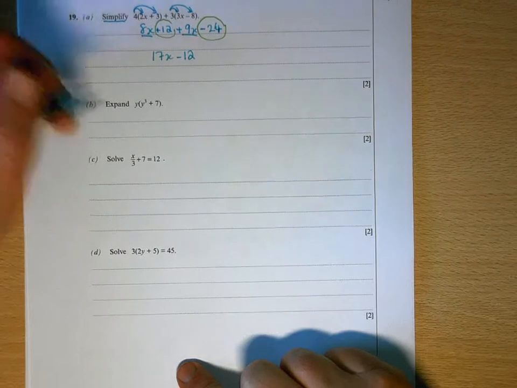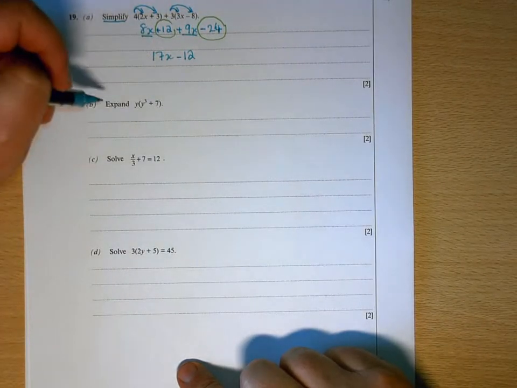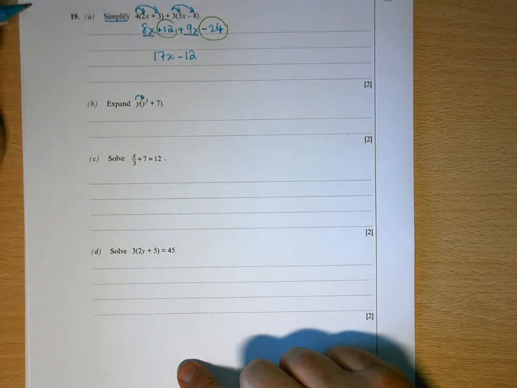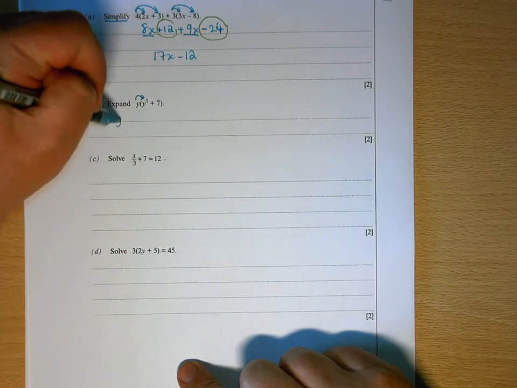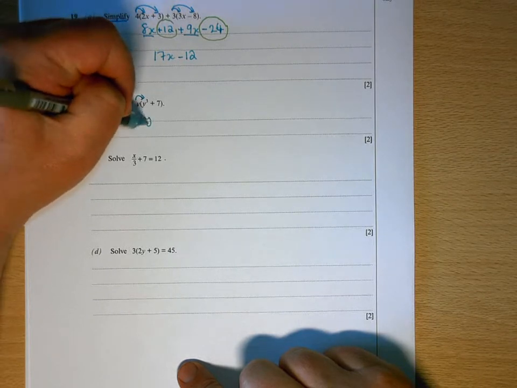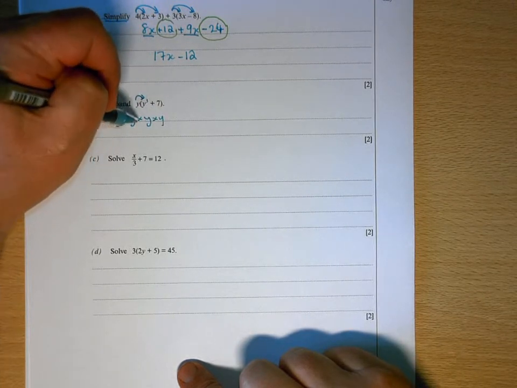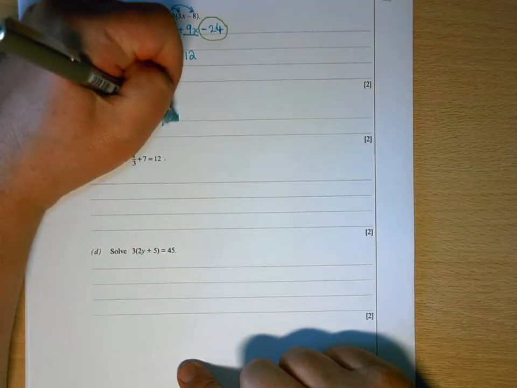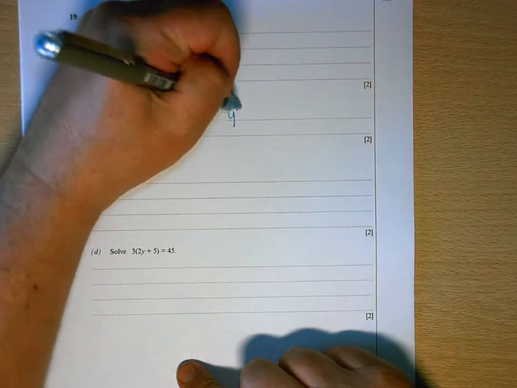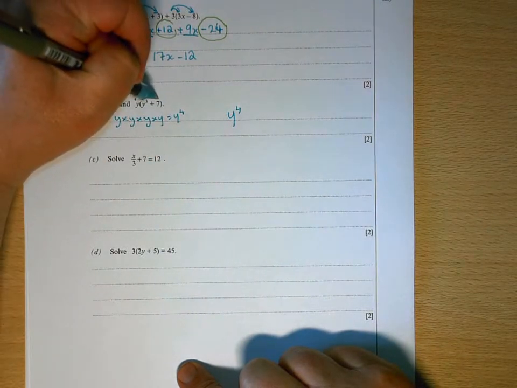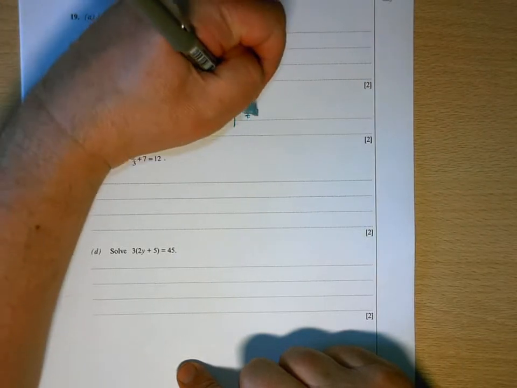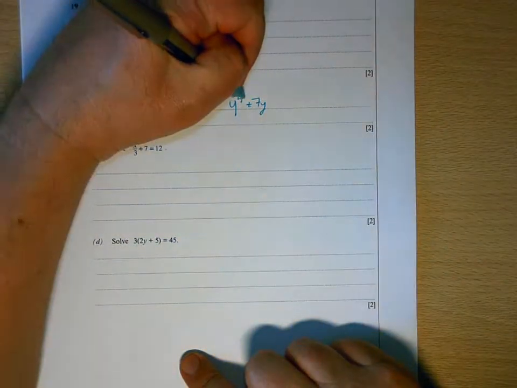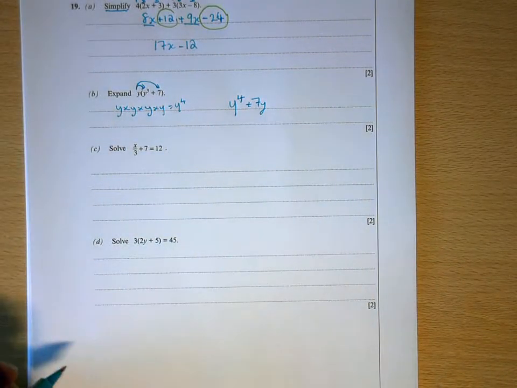This is another bracket question. Expand means get rid of the bracket. So we're going to be multiplying y by y cubed. Well, when you multiply y by y cubed, what you're multiplying is y times y times y, which is y cubed, by another y, which is y to the 4. So that times that is going to be y to the 4, and then that times that is just going to be 7y. And again, it's not an equation. There is no answer. That is all you can do.